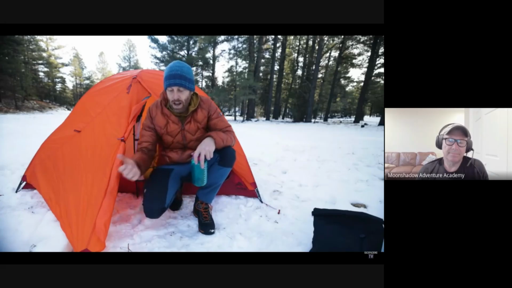So best case scenario, I go to bed with a full water bottle with boiling water in here, making sure that it's sealed up tight, keeping me warm in the sleeping bag. In the morning, I have drinking water, and then I have some water that's probably ice at that point, but it's ready to be turned back into water simply by lighting up my stove and getting it ready.